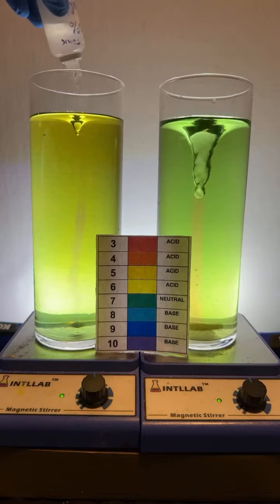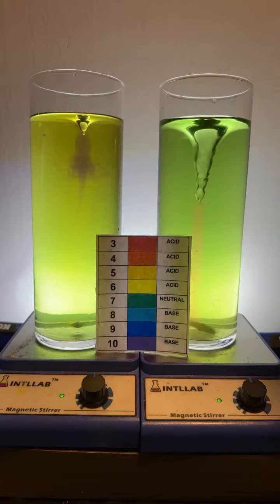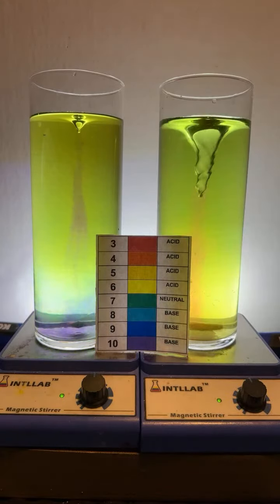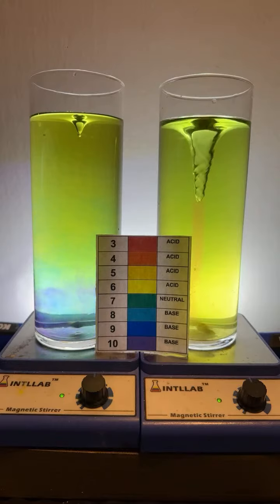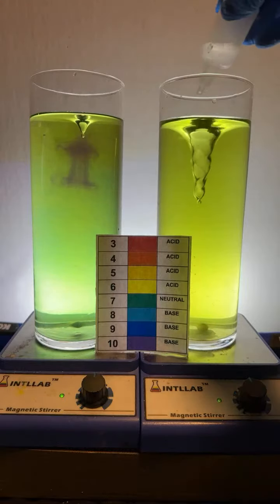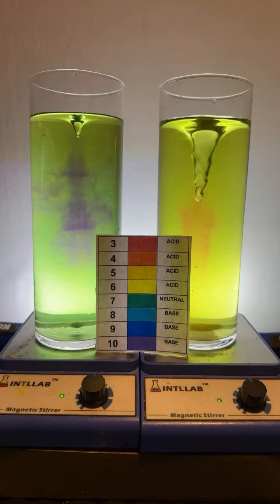Drop of base on the left, sodium hydroxide base. Drop of hydrochloric acid on the right. Actually, a little bit more like a squirt. And now they're kind of at the same pH. Okay, here we go. Drop of base on the left. Drop of acid on the right.